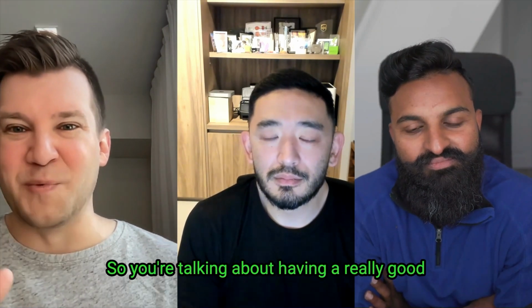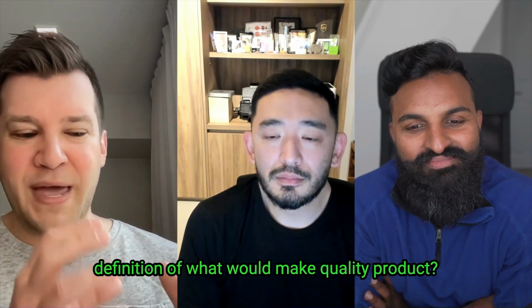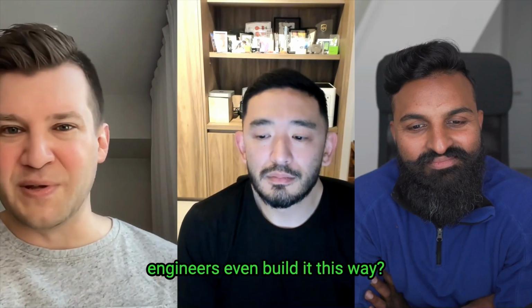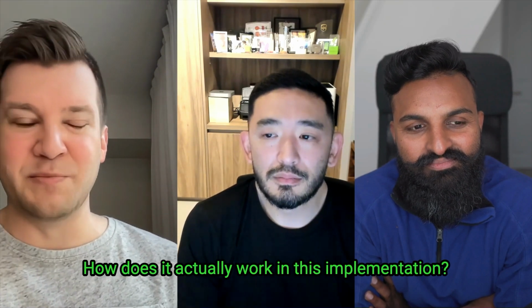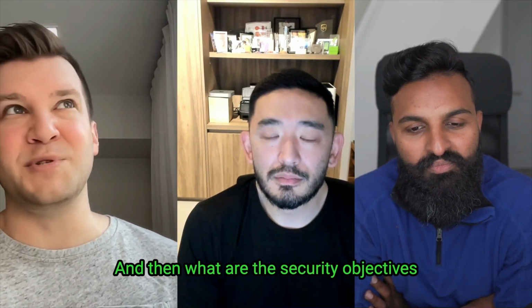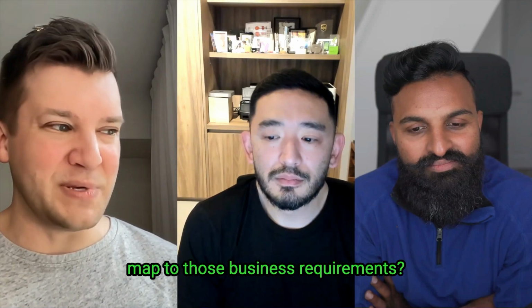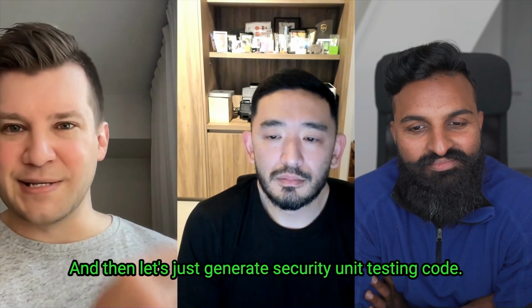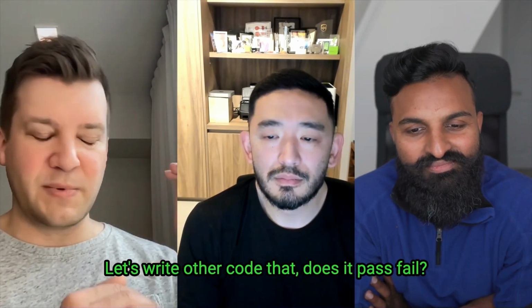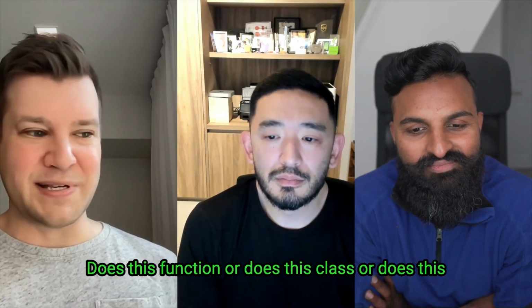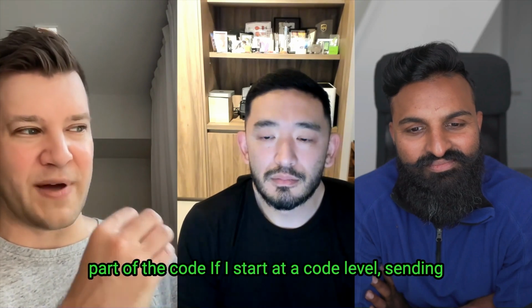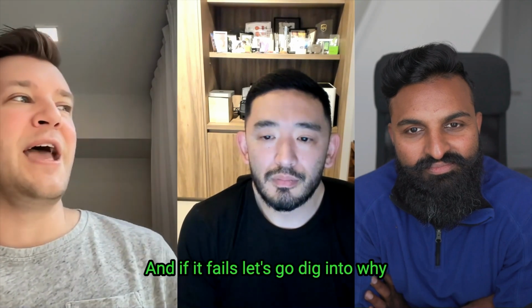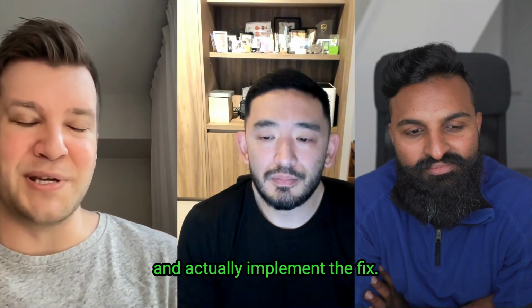So you're talking about having a really good definition of what would make a quality product, what the business requirements are, why the developers and engineers built it this way, how it actually works in this implementation, and then what security objectives and requirements we should map to those business requirements. Then let's just generate security unit testing code. Let's write other code that checks pass or fail: does this function, or this class, or this part of the code, if I start at a code level sending security unit tests to it, pass or fail those? And if it fails, let's dig into why and actually implement the fix.